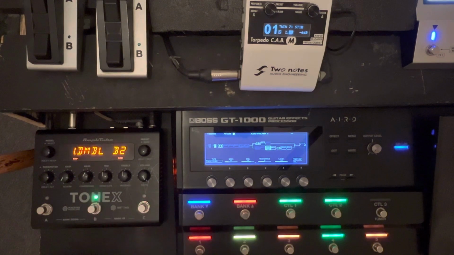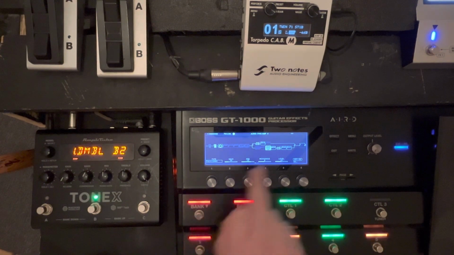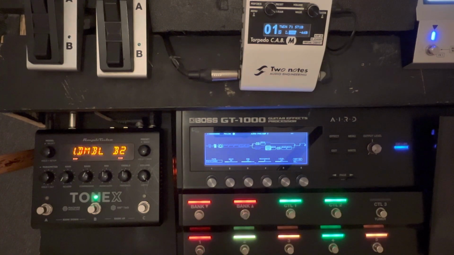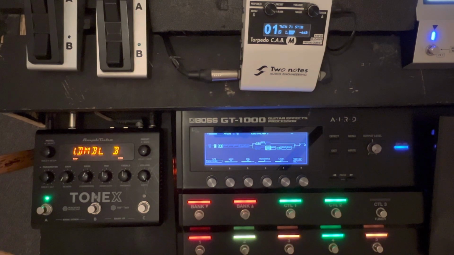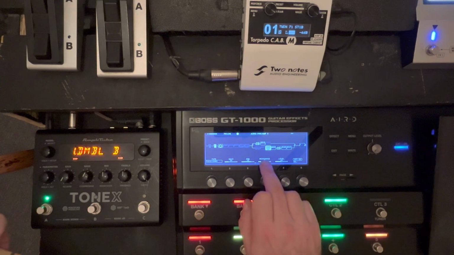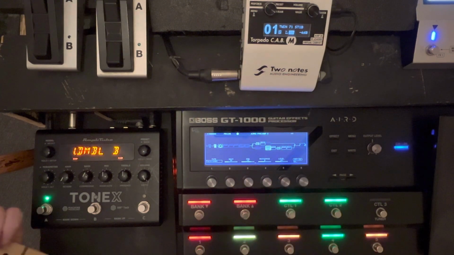Let's get a bit more. Now here I've got a high gain channel on the twin on this side. Let's go a bit more gain there. So if you're in headphones, what we've got is we've got ToneX on the left, and we've got GT1000 twin going into cab M on the right.